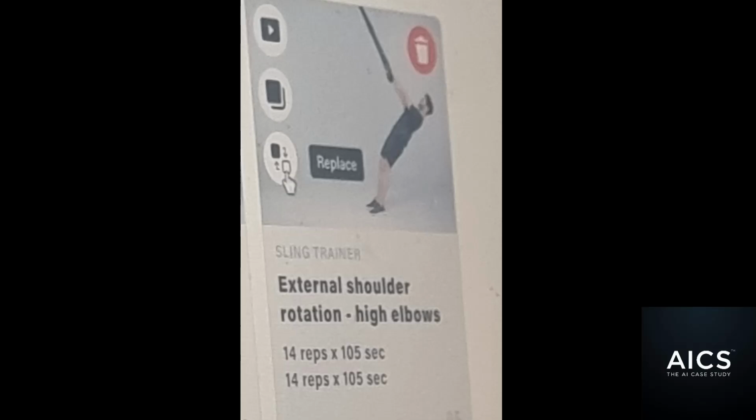Hold on, I've got some more notes as well. Just bear with me, because it was such a really good example to talk about today. So let me just mention the full process. It's basically assessment, problem mapping, program generation, coach edits, app delivery, and user notification.